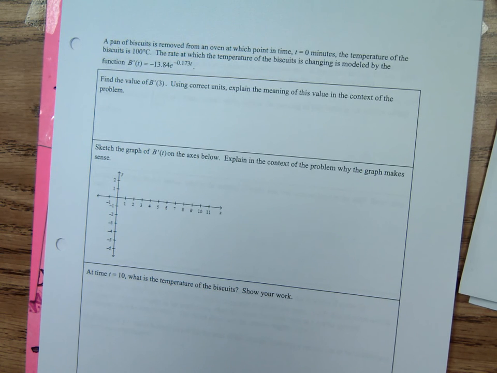Video people. All right, a pan of biscuits is removed from an oven. So, by the way, if Paul Ray's still sick to his stomach and he watches this, we're going to be talking about food. Like biscuits covered in jelly and maybe some rabbits cooked on there. I don't know. You get a little gristle and some fur in your teeth. I don't know. Anyway.